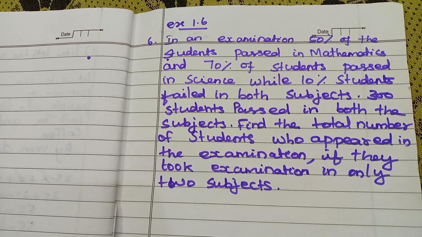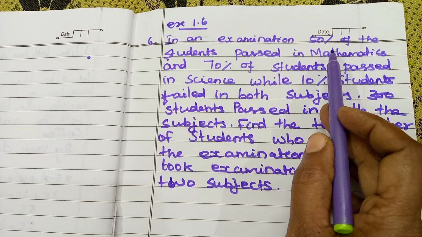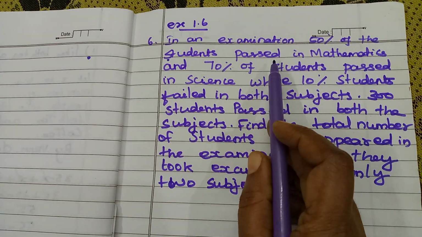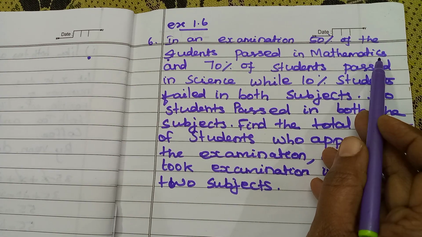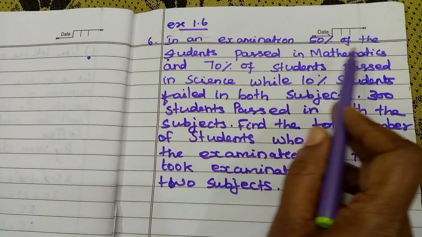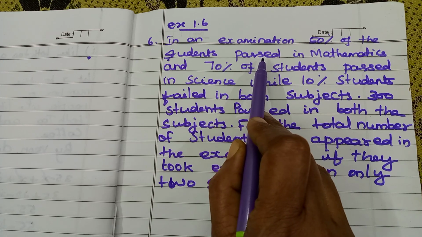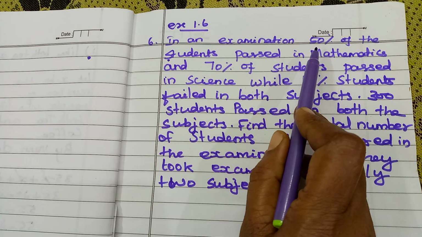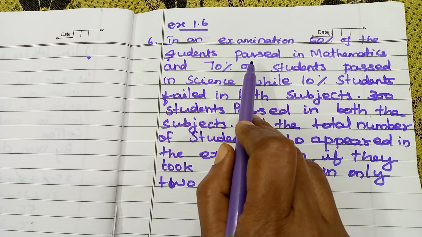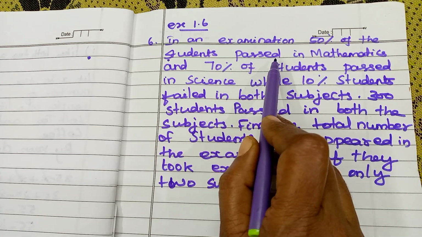What is the question? In an examination 50% of the students passed in mathematics. So listen carefully. 50% of them passed. So how many of them failed? Remaining percentage. What is the remaining percentage? 50% of them passed. So 50% of them failed.